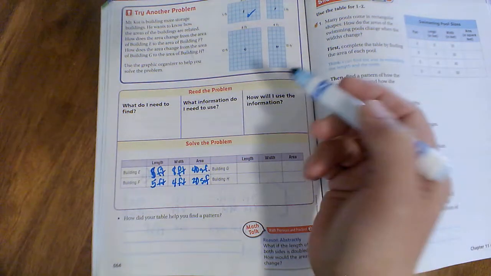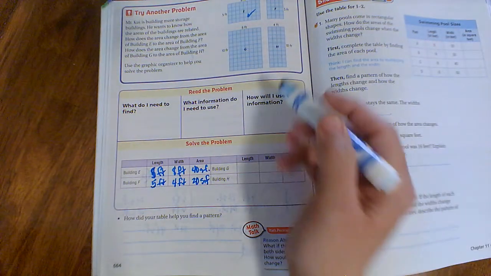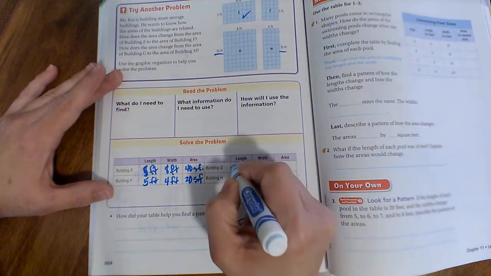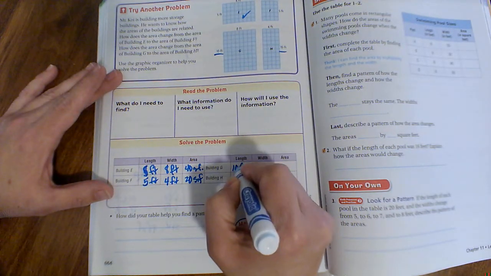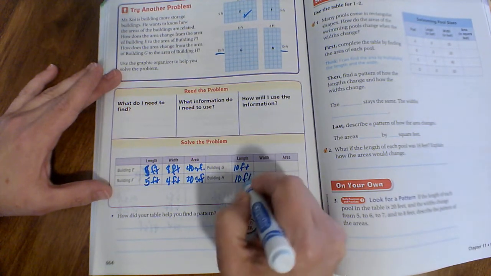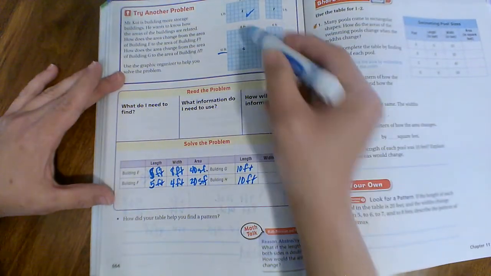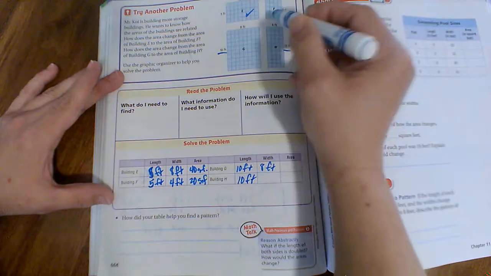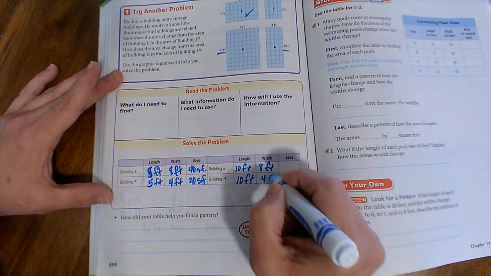So let's look at G. Okay, both of them have 10 feet. So let's do the length is 10 feet. Okay, what's the width? On G, it's 8 feet. On H, it's 4 feet.